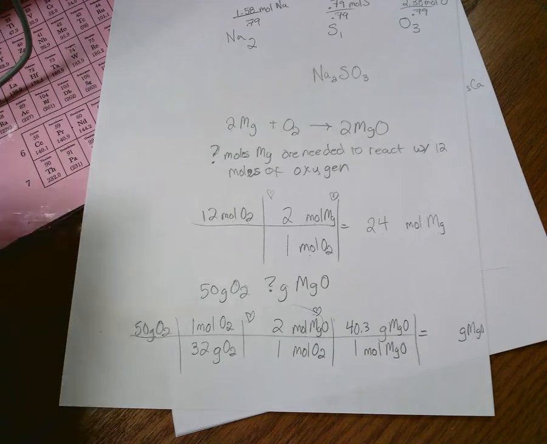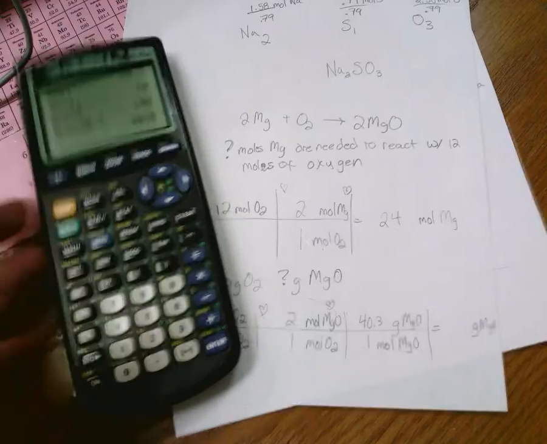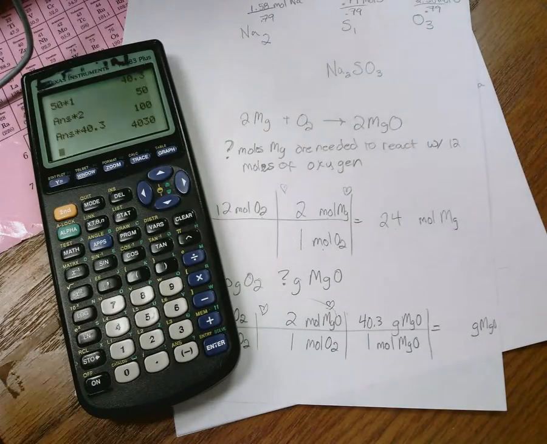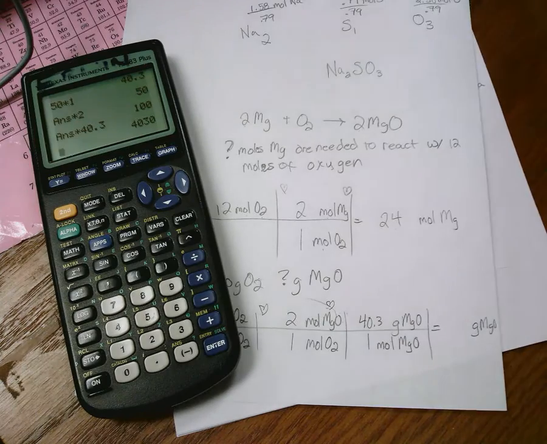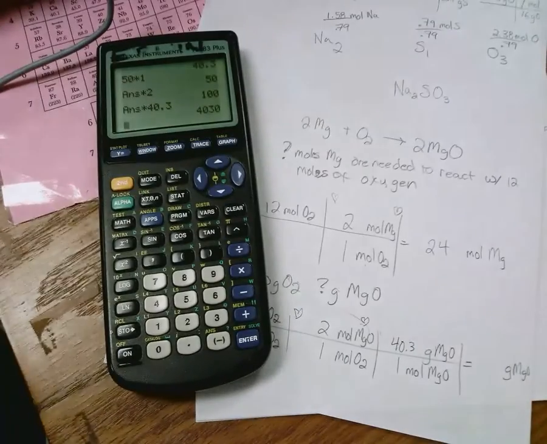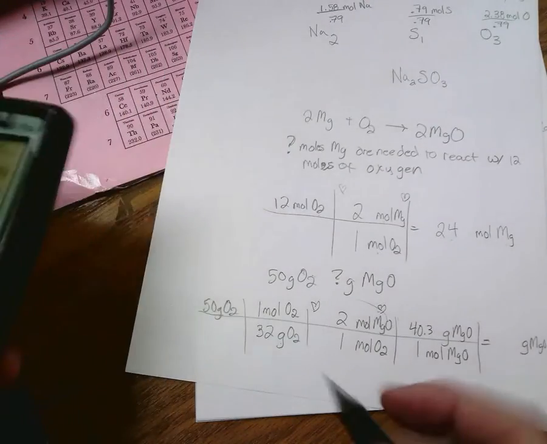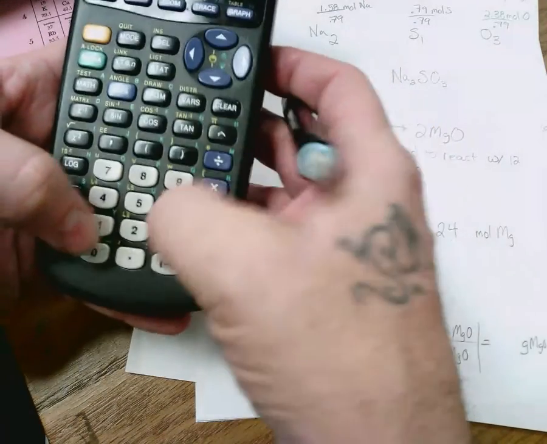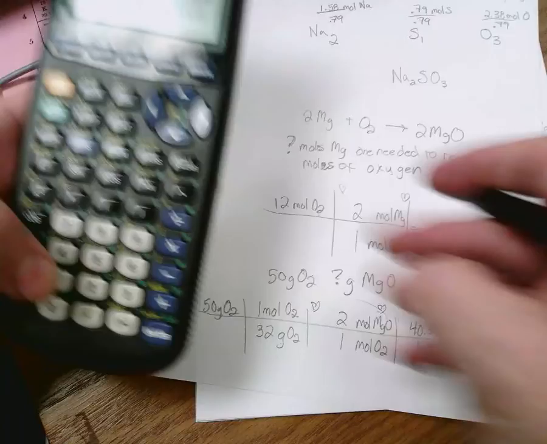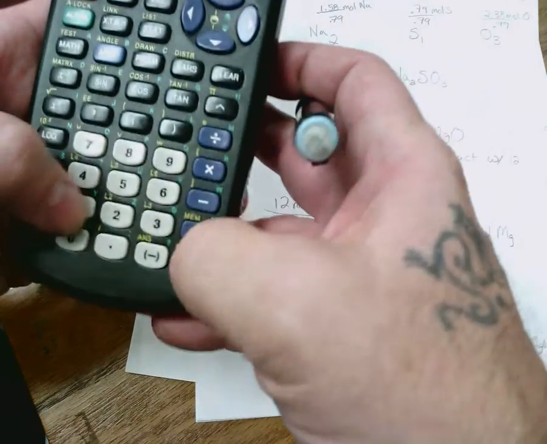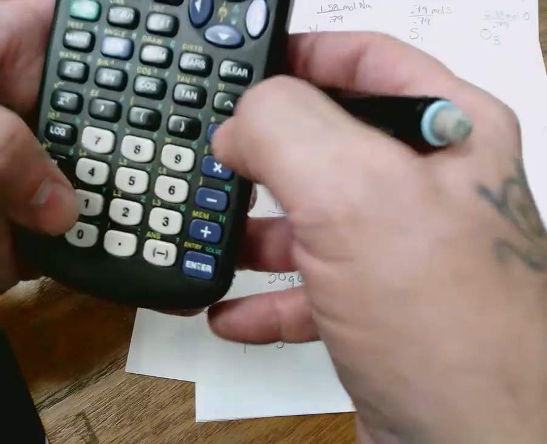Oh, because I unplugged it like a dork. Okay, hang on. Okay, times 40.3. Okay, and then divided by 32, enter. Divided by 1, enter. Divided by 1, enter.